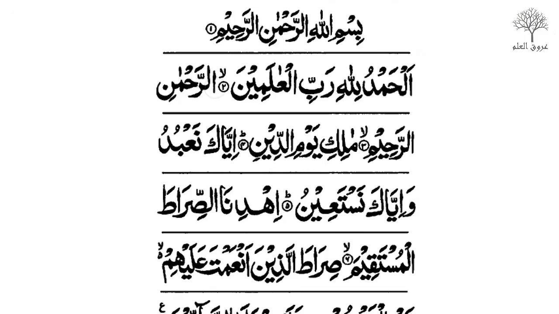So we've learnt a, ba, ta, tha, 4 of those, and then we've learnt ja, ha, kha, 3 of those, 7, and we've also learnt da, tha, ra, za. All of those put together, we can apply them in this chapter of the Quran. Now this is from the Quran. This is the first chapter of the Quran, which is known as Surah Al-Fatiha. So here goes.